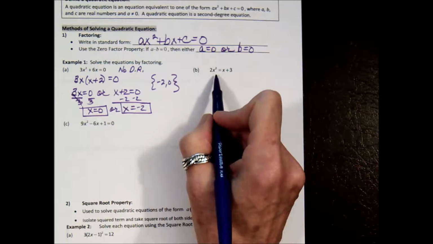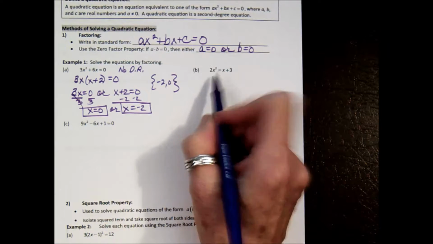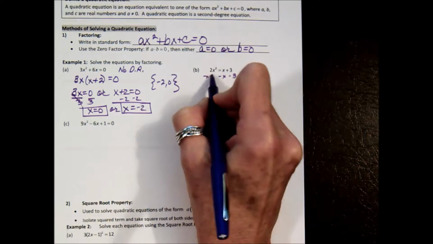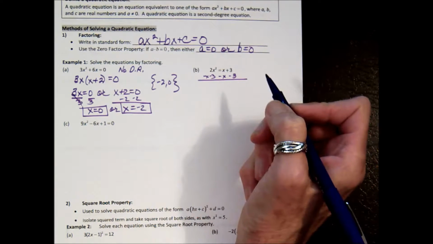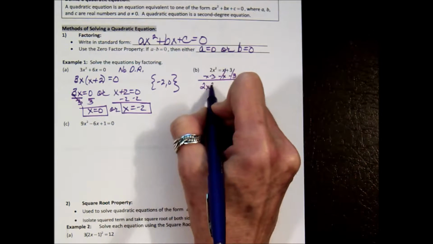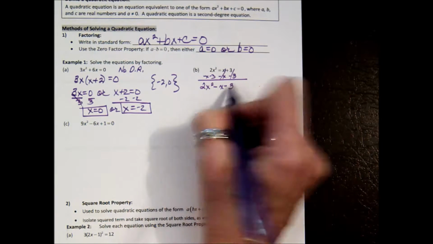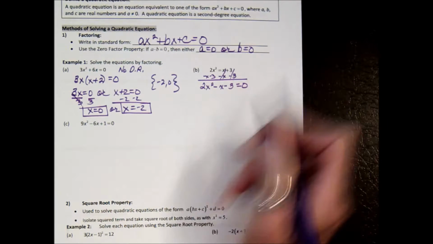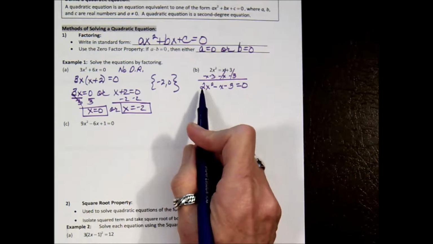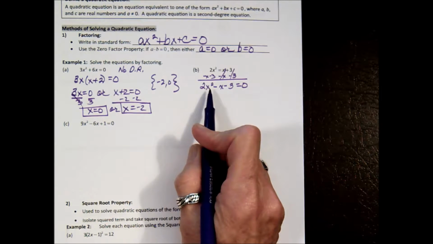This one is not in standard form. I need to get it in standard form by subtracting an x and subtracting a 3 from both sides. I'm doing that in one step. Don't let that freak you out. So I have 2x squared minus x minus 3 equals 0. This is a trinomial. It is a long process trinomial. I know that because there is a 2 in front of the squared term, not a 1, but something other than 1.